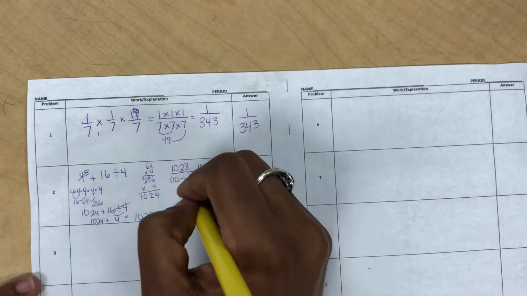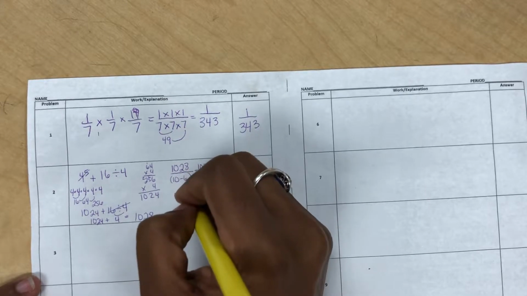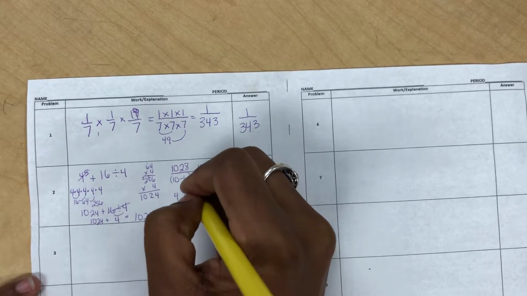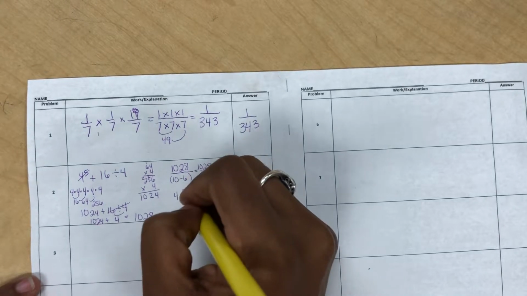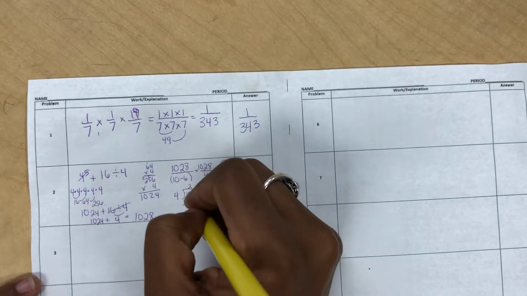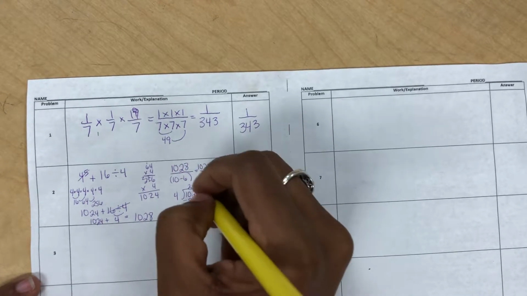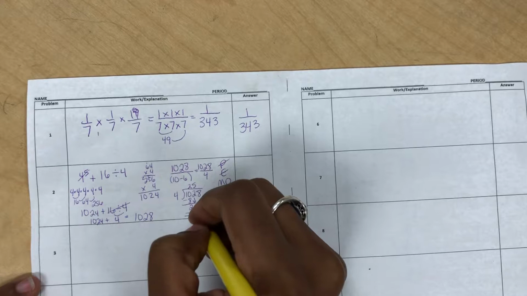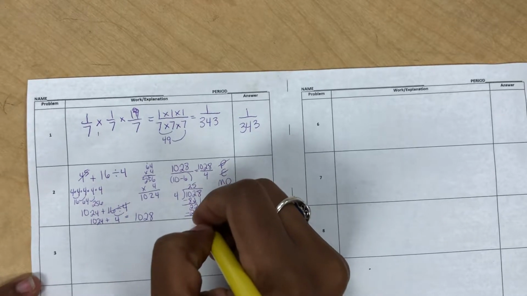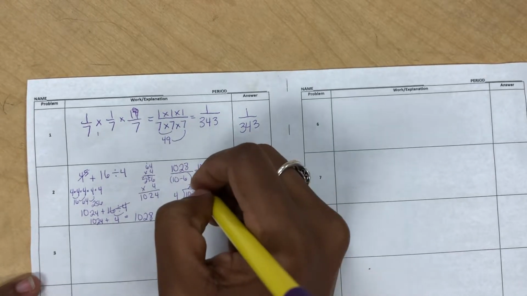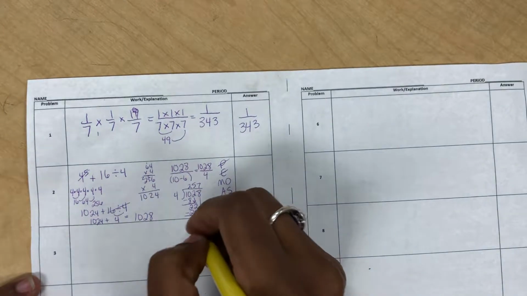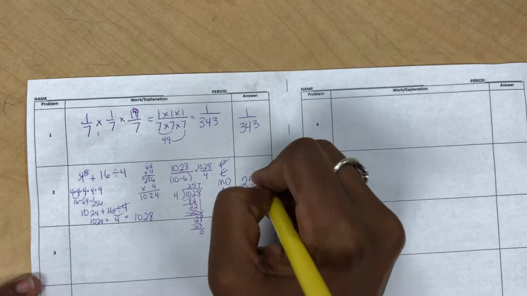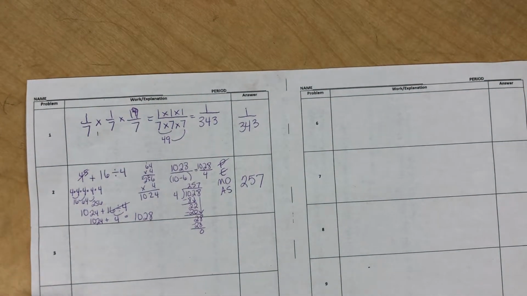So this is a lot of work on this problem. I'm dividing 4 into 1,028. Well, 4 can't go into 1, but it can go into 10 2 times. 2 times 4 is 8. Subtract and I get 2. Bring down the 2. 4 goes into 22 5 times, which is 4 times 5 is 20. Then subtract, I get 2, and bring down the 8, and 4 goes into 28 7 times, which is 28, and I have nothing left over, no remainder, so my answer is 257. So this was a tough, challenging problem.